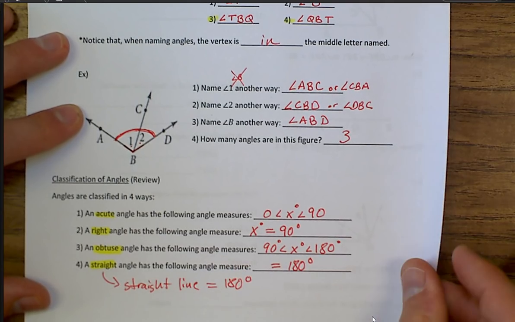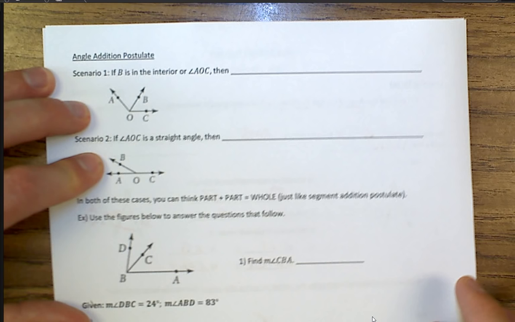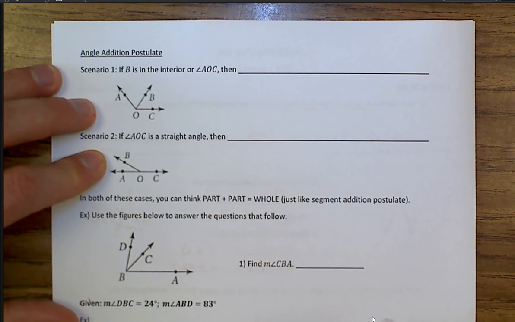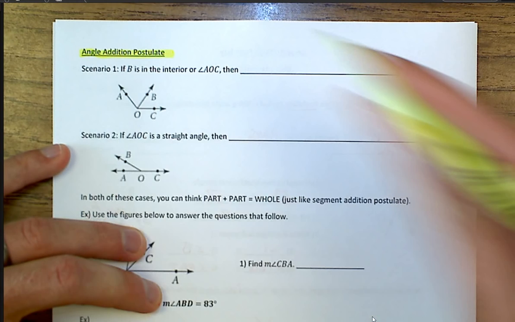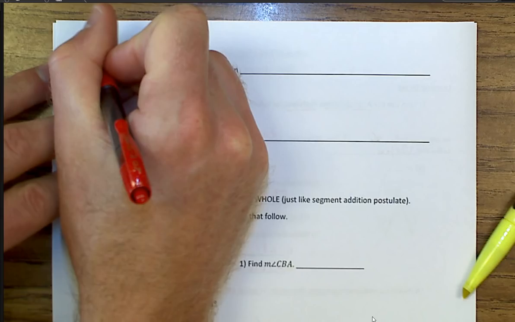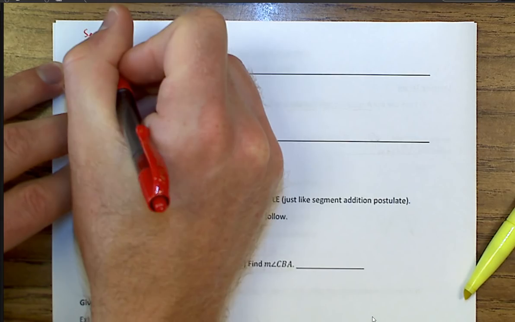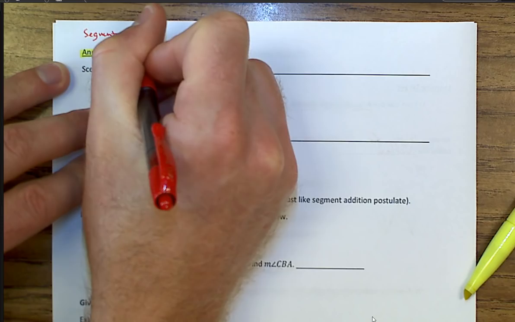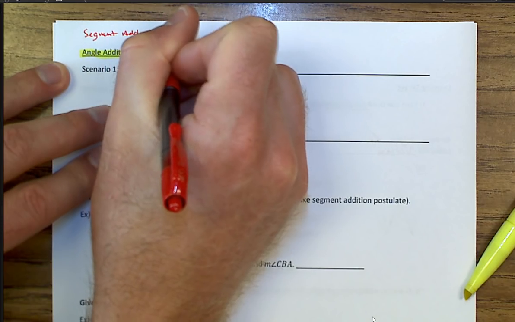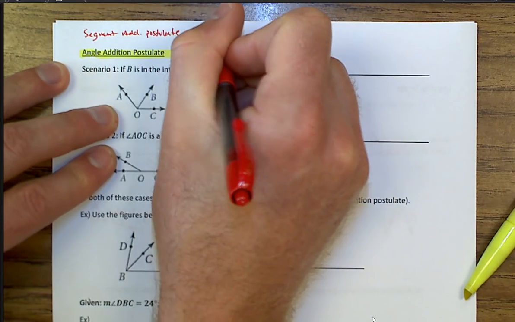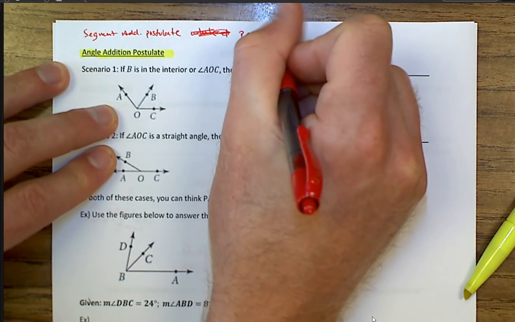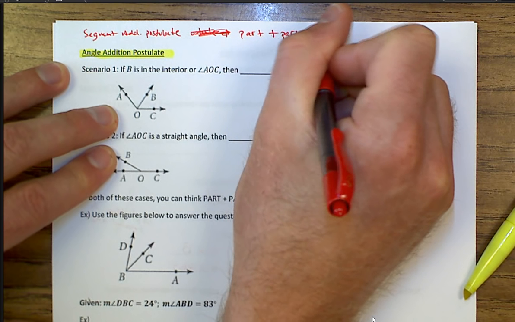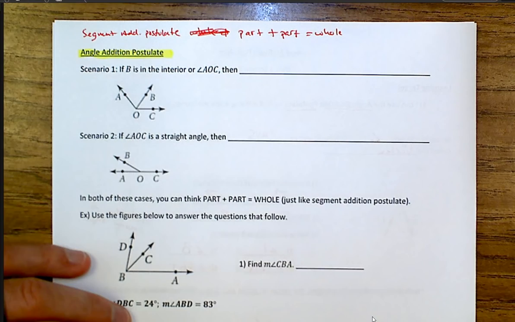All right, let's go over the back here and talk about the angle addition postulate. A lot of the problems that you're going to be working with on your assignment have to do with the angle addition postulate. Now, you've dealt with something very similar to this. Assignment 3 was the segment addition postulate. If you remember that, that was when we did part plus the other part equals the whole thing. And you'll see that down here in your notes. I kind of rewrite that.